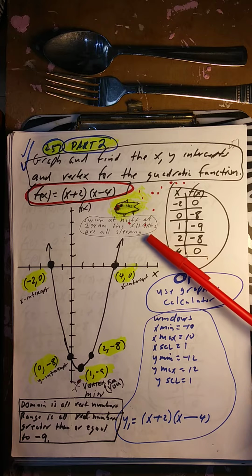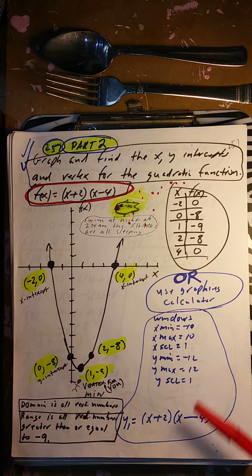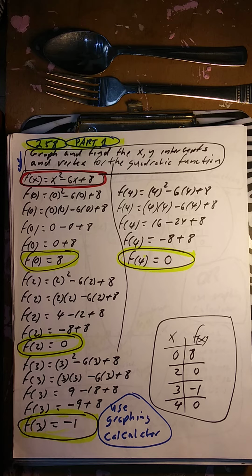And again, you can swim at night at 2:34 a.m. The sharks are all sleeping, so you can go have fun then. Chase Daddy, of course.